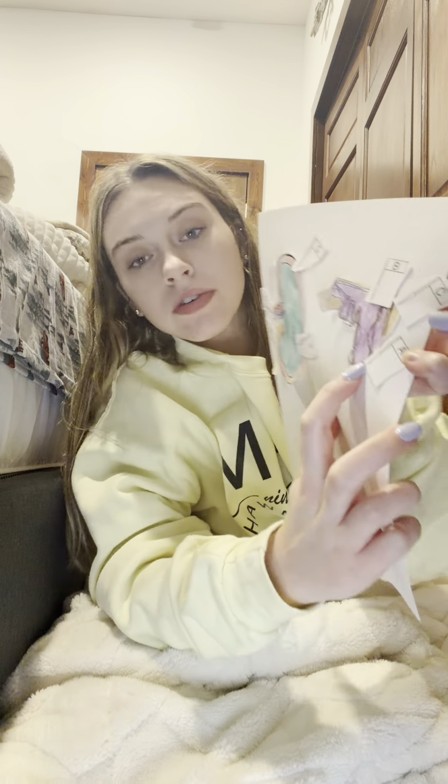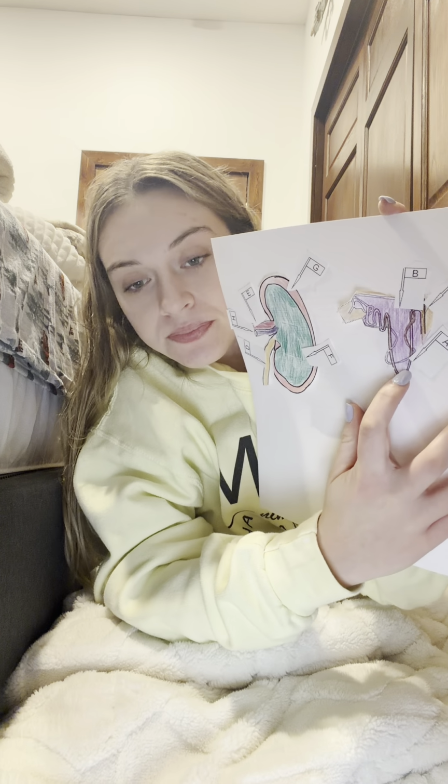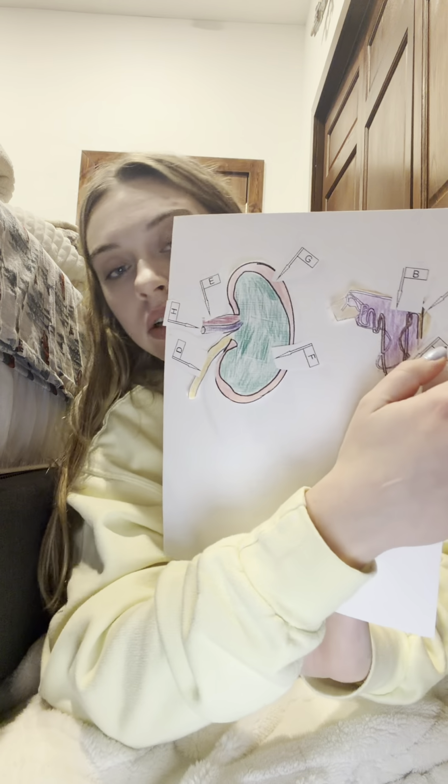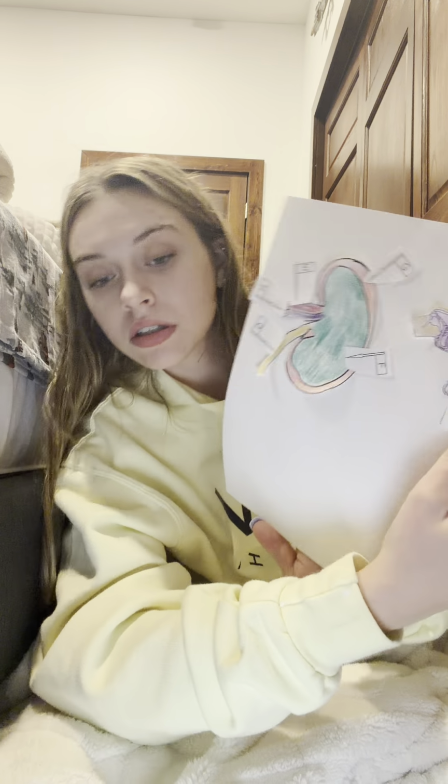This is the loop of Henle, letter A, and this part of the nephron reabsorbs water and salt, and it helps concentrate the urine.